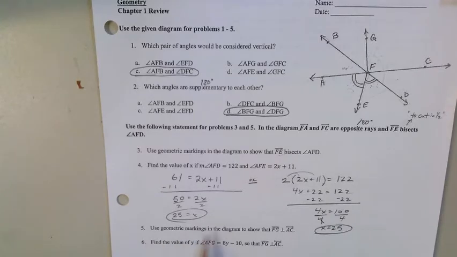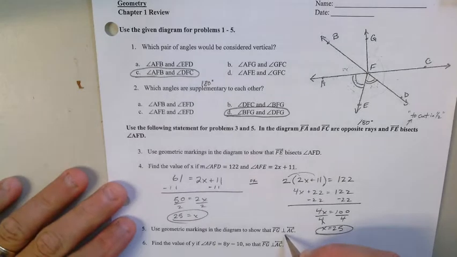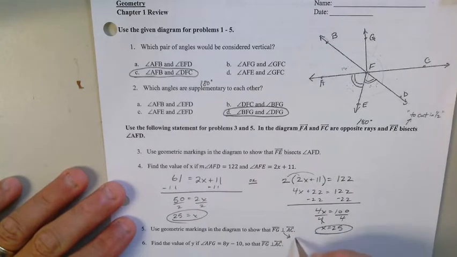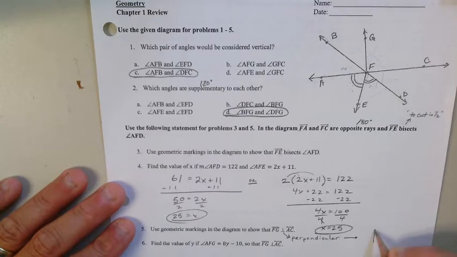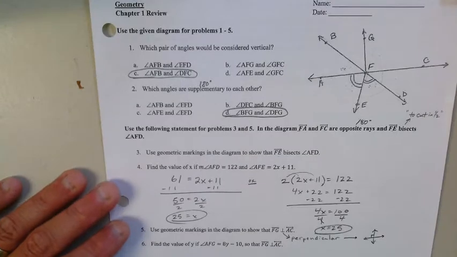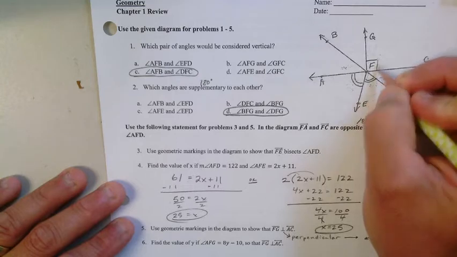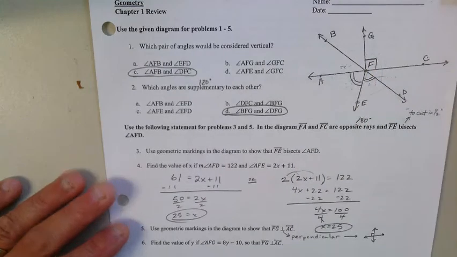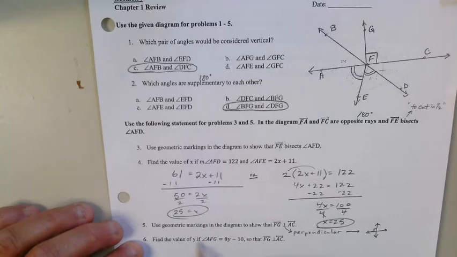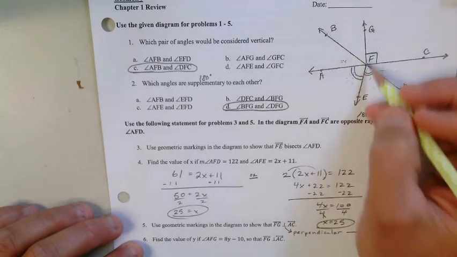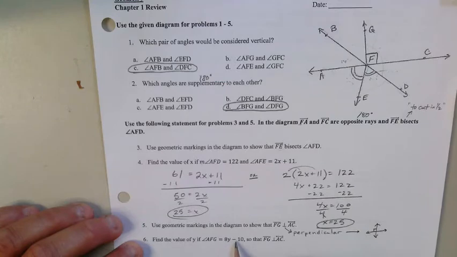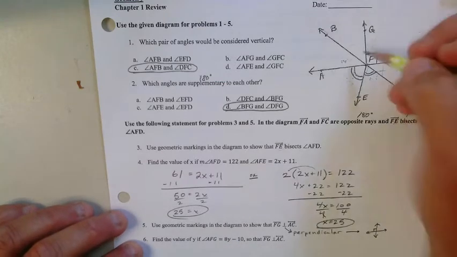Number 5, use geometric markings in the diagram to show that FG, remember what that upside down T means? Perpendicular. And do you remember what perpendicular means? It means to have two lines that intersect that form a right angle. AC. So if FG is perpendicular to AC, I'm going to go ahead and show that this is a right angle right here. Now, it says find the value of y if AFG, so this angle right here, is 8y minus 10, so that we have perpendicular there.